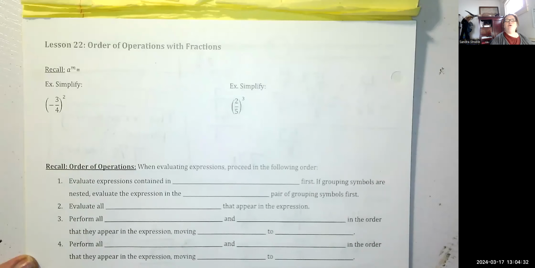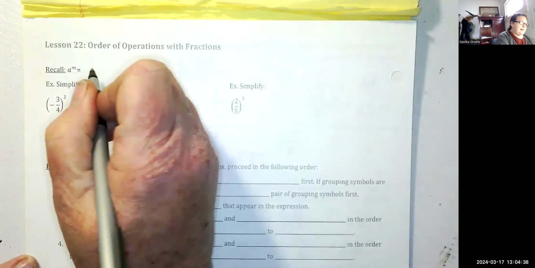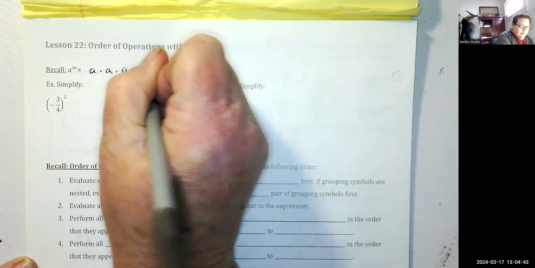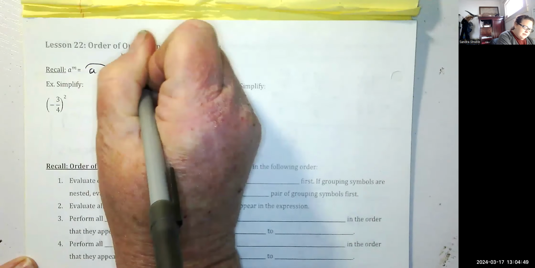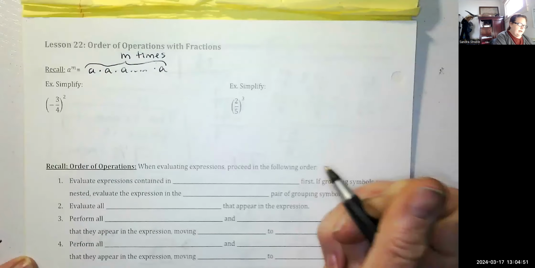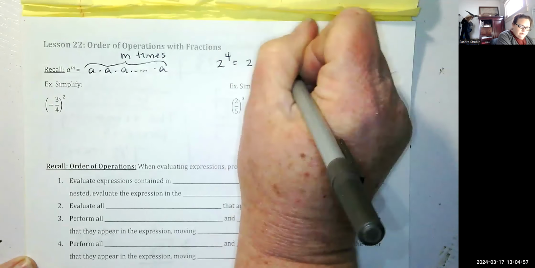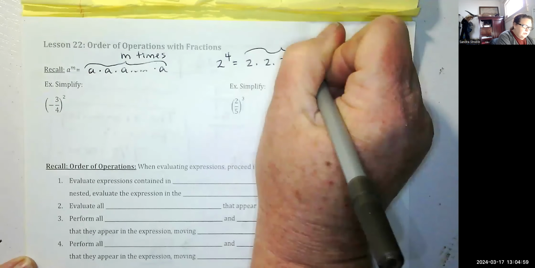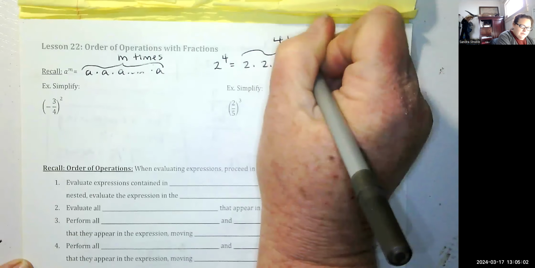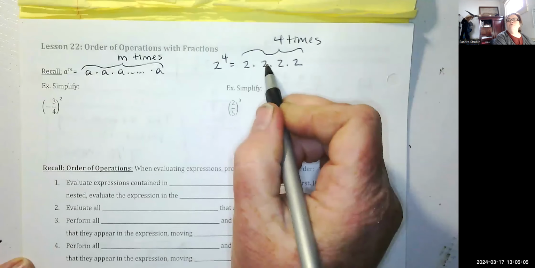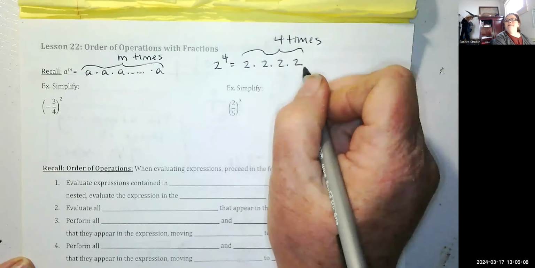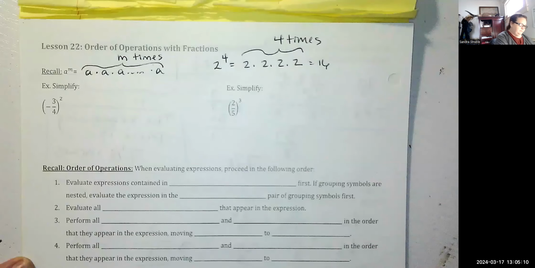So we're going to recall the exponential representation, a to the m, just means a times itself, times a, dot, dot, dot, times a. You're going to do it times itself m times. Okay, so if we have 2 to the 4th, that would just be 2 times 2 times 2 times 2, which is 2 times itself 4 times. All right, so 2 times 2 would be 4, 4 times 2 would be 8, 8 times 2 is 16, just to finish that out.